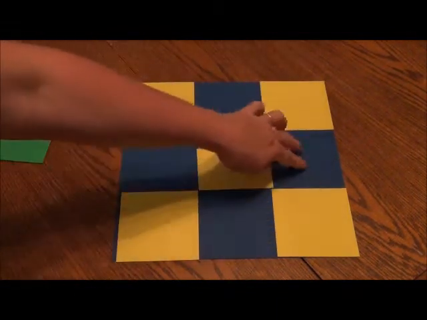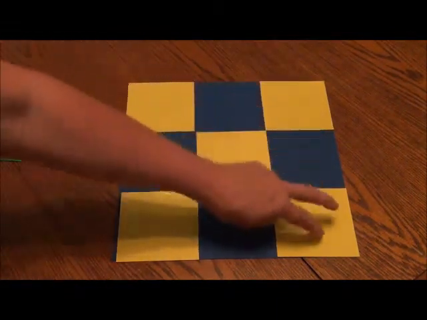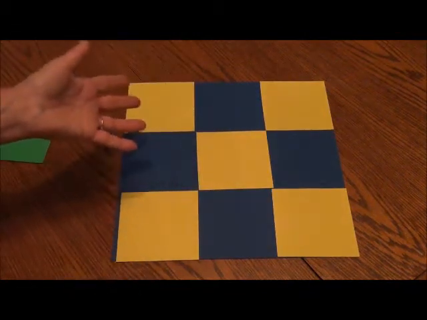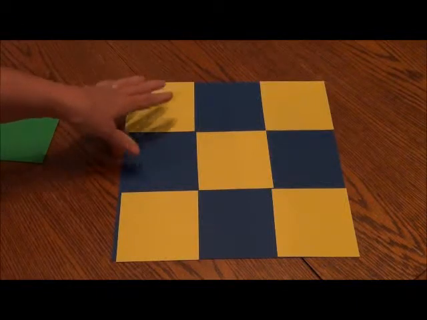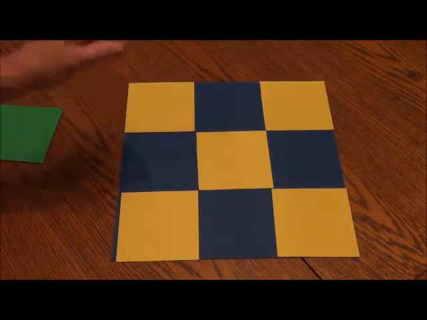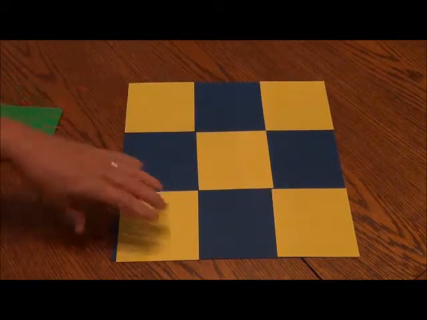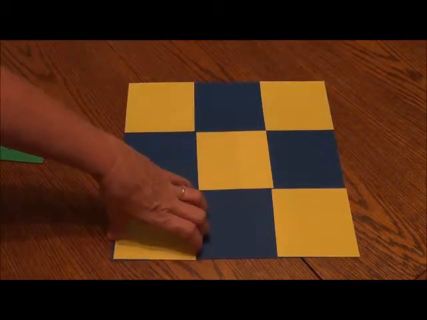You could look at it here. We have to count the blue as a square, so 1, 2, 3, 1, 2, 3, 1, 2, 3. It comes out to where I have 3 4-inch squares inside that 12-inch square. So there's a design. Now I want to add some interest to it.